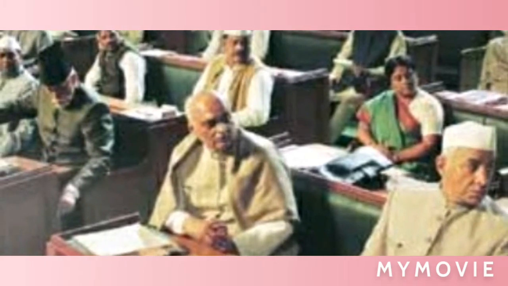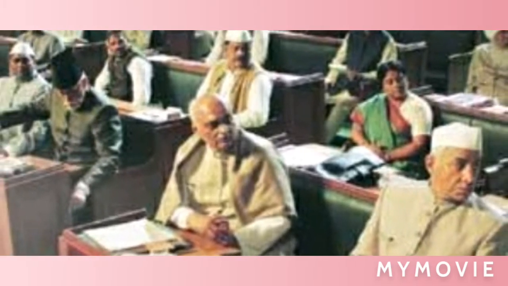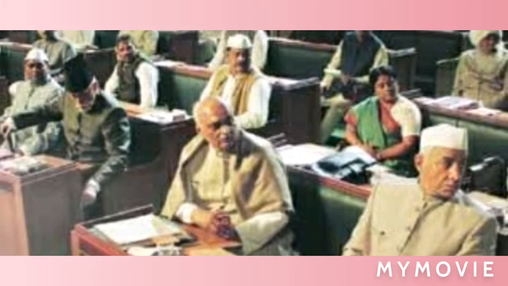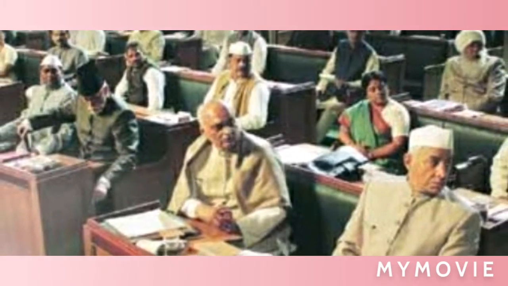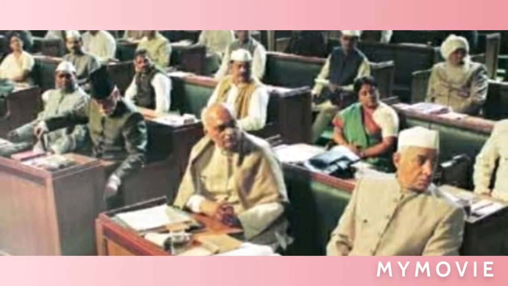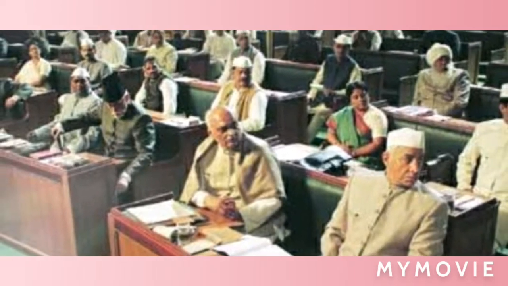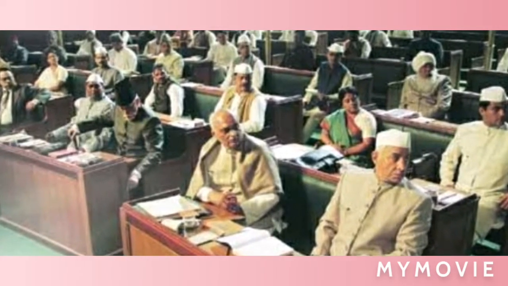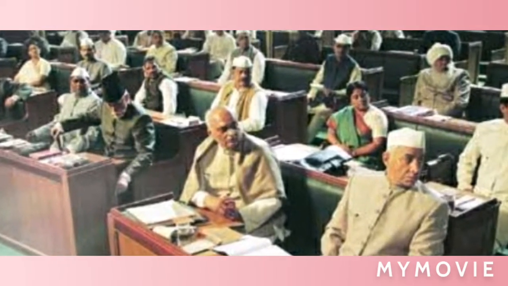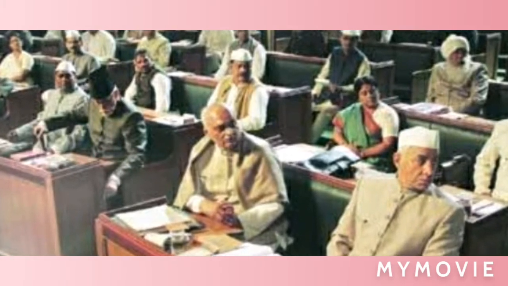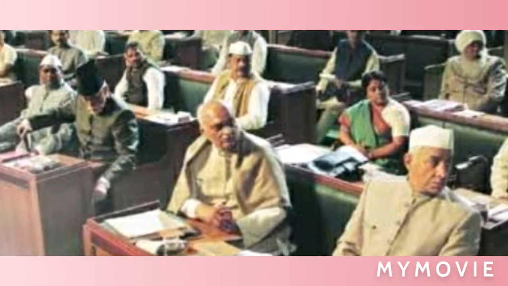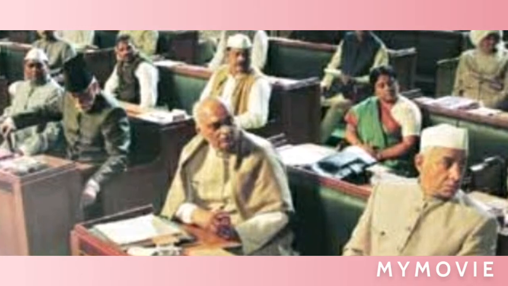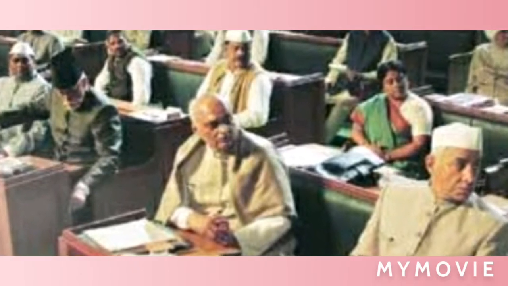These members of the Constituent Assembly had a huge task before them. The country was made up of several different communities who spoke different languages, belonged to different religions, and had distinct cultures. Also, when the Constitution was being written, India was going through considerable turmoil. All of these issues played on the minds of the members of the Constituent Assembly as they drafted the Indian Constitution.